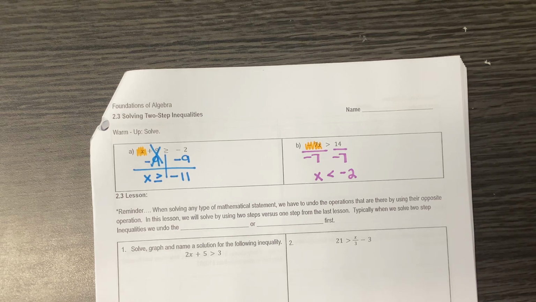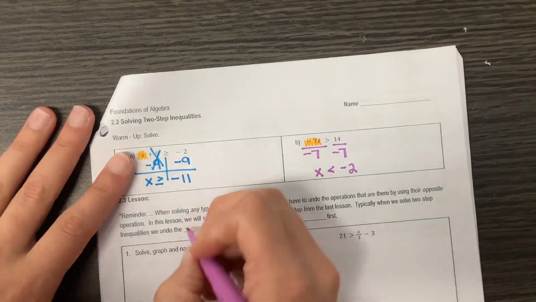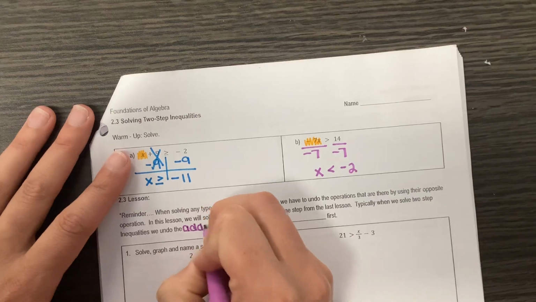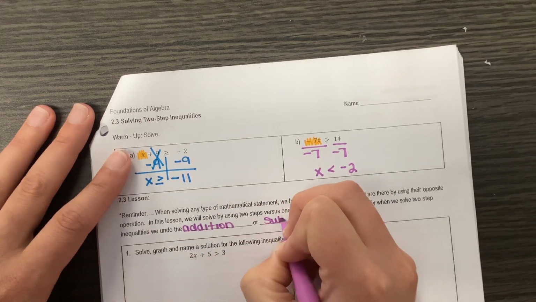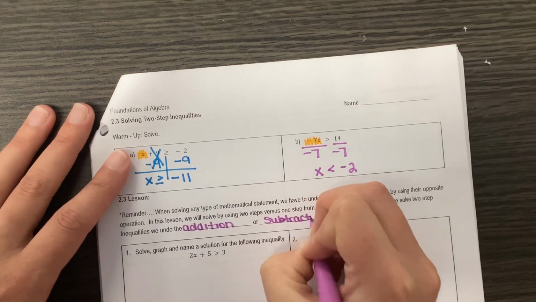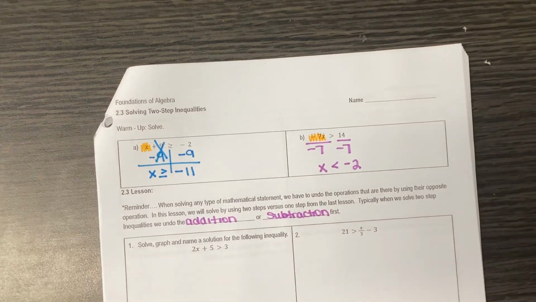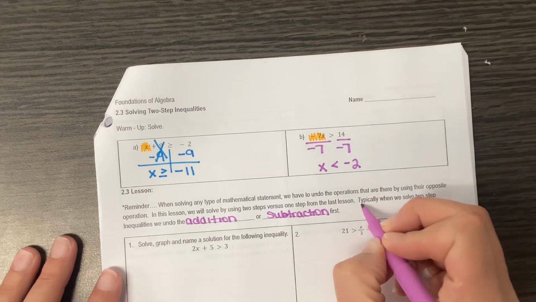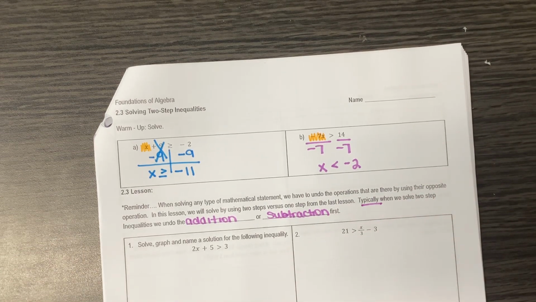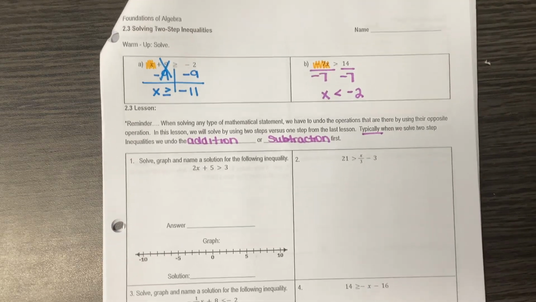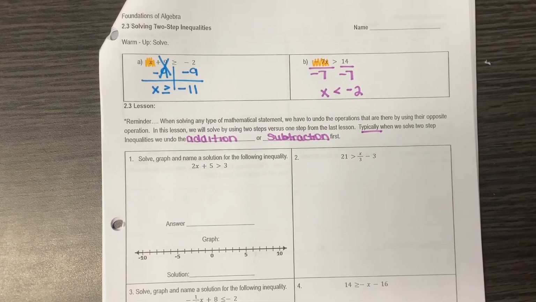Typically, when we solve 2-step inequalities, we undo addition or subtraction first. Now, I want you to remember, in this sentence, it said typically. In a normal, typical situation, addition and subtraction are going to be done first. There are times where we don't have typical situations.